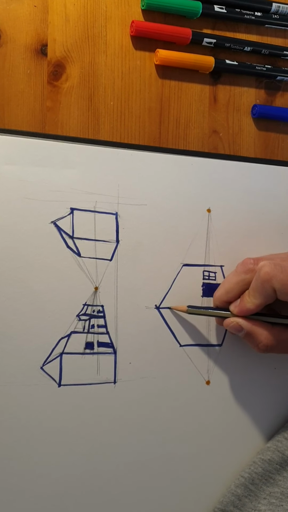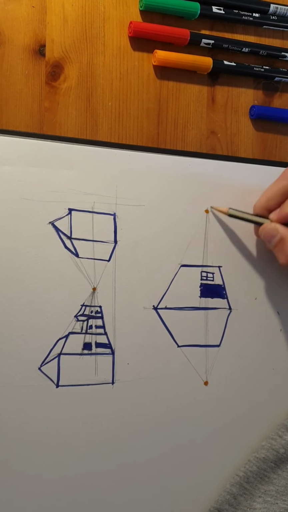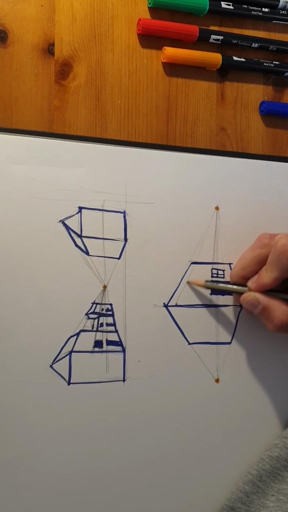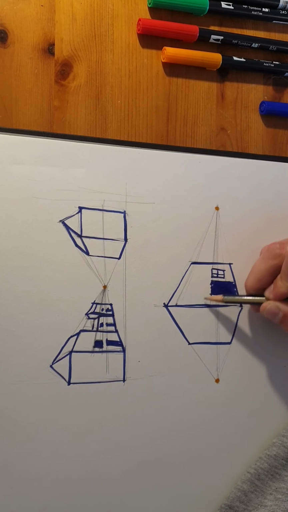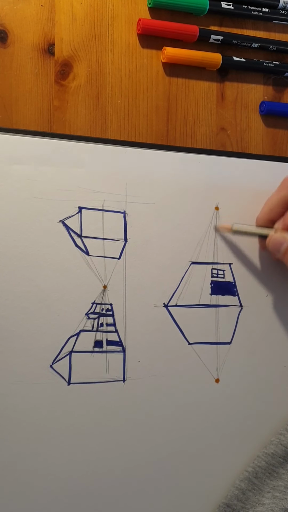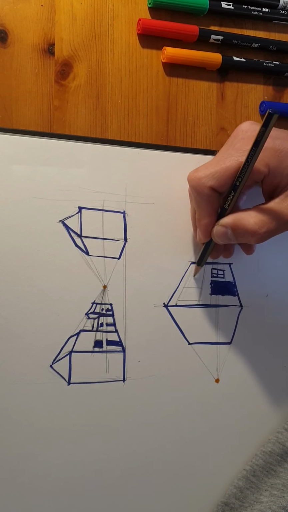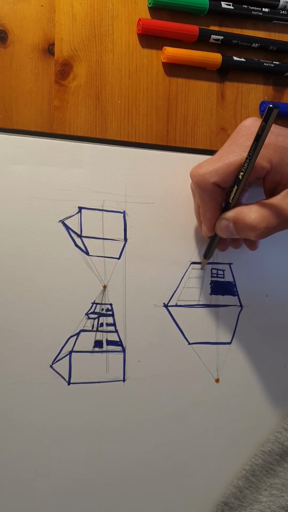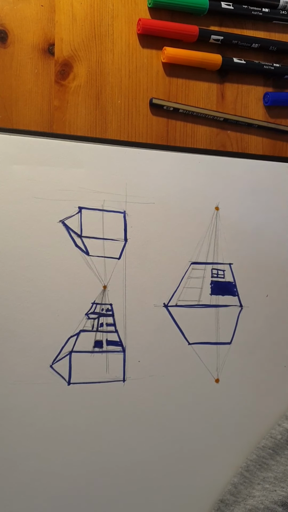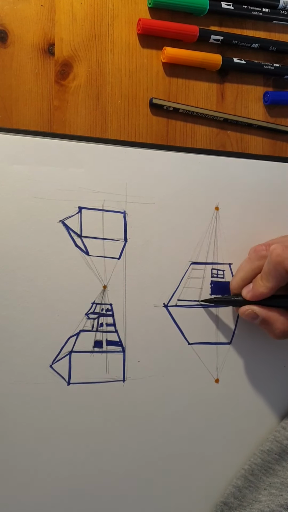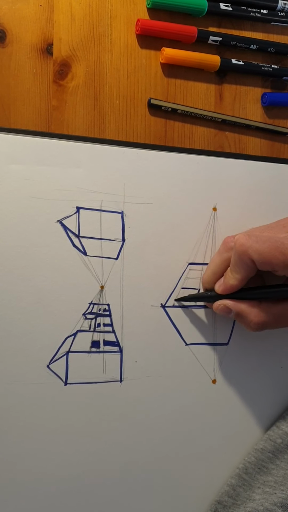I'm going to put some windows in the top of my house as well. So I'm going to pick a point where I want my windows to be, and I'm going to draw my line going to the vanishing point, and it's going to go out like that to the vanishing point. And I'm going to put 2 windows this time in the top of my house, and they go like that. And then I've got 2 windows.